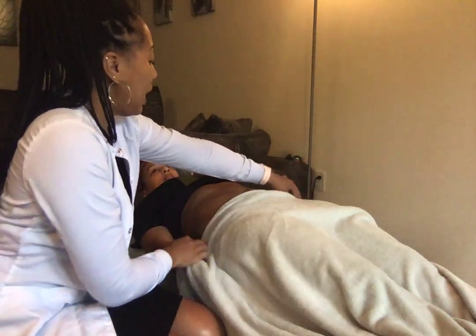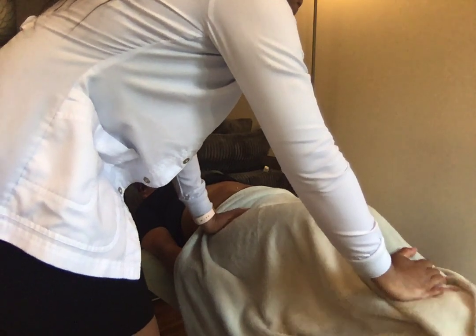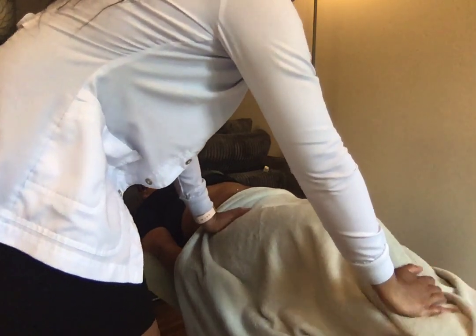I am now going to check for appendicitis. First, I am going to do the psoas sign. So I am going to have you flex your hip, bend your knee, and lift your leg, resisting against my hand. All right. Any pain in your abdomen? No. Great.